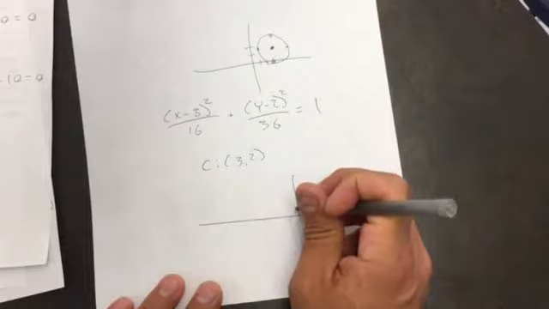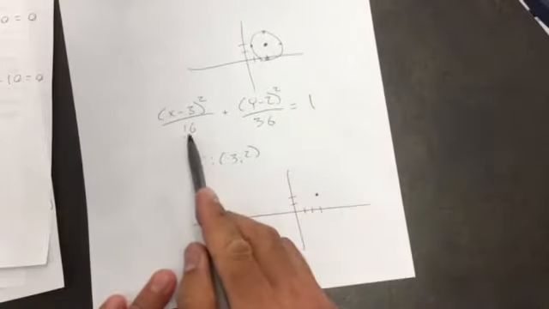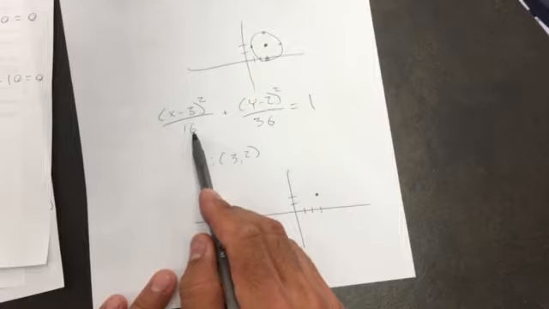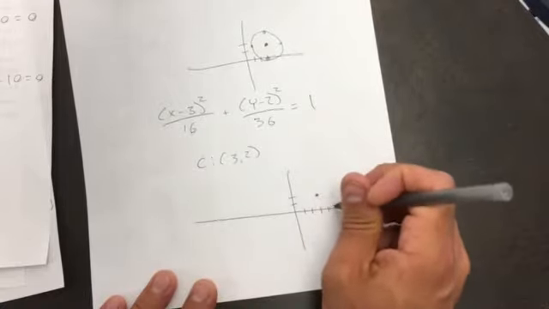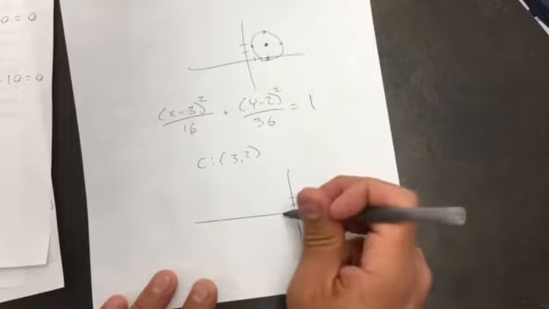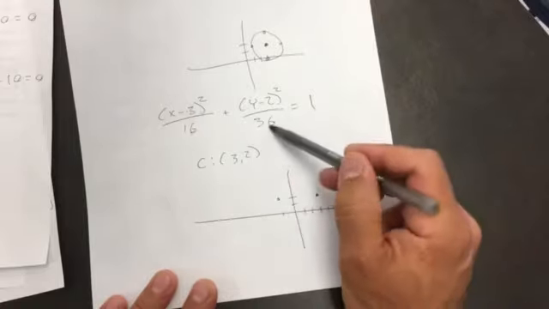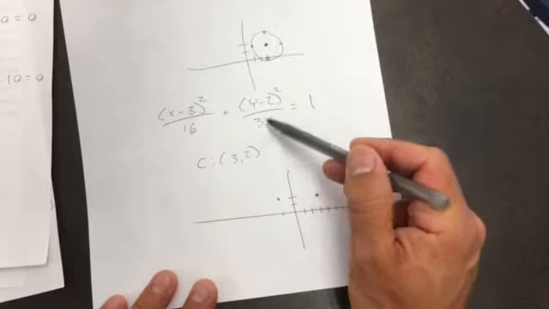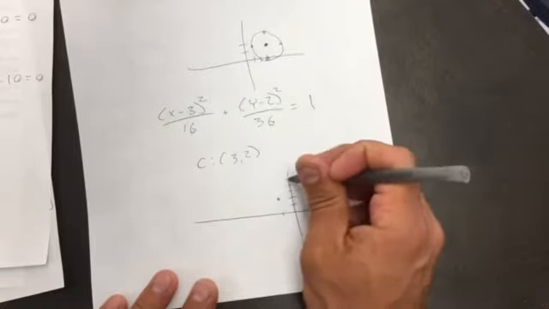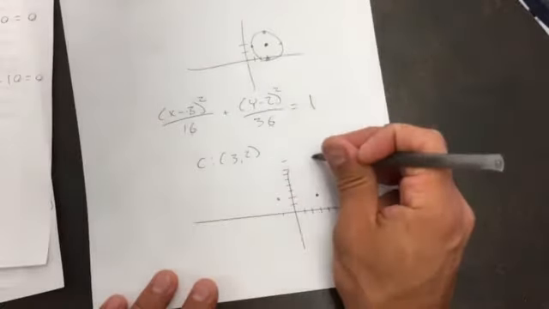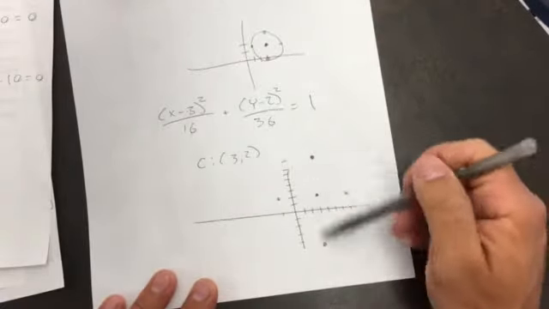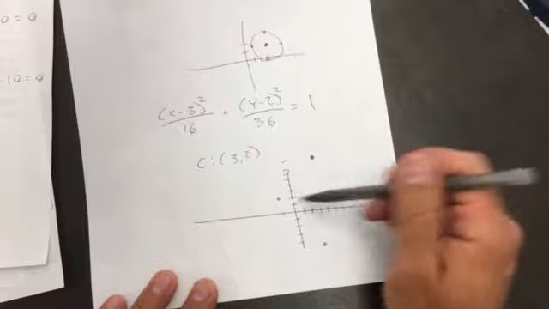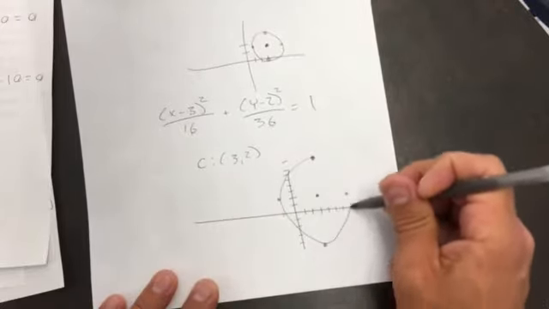So I'm going to go to (3, 2). That's my center. And then I'm going to go 4 in each direction, left and right, because the b value on this one is 4, the square root of 16. So I'm going to go to the right 4, and to the left 4. I'm going to go up 6 because the square root of 36 is 6, and down 6. As we can see, the bigger movement is up and down than side to side. And then I just connect them the best I can.